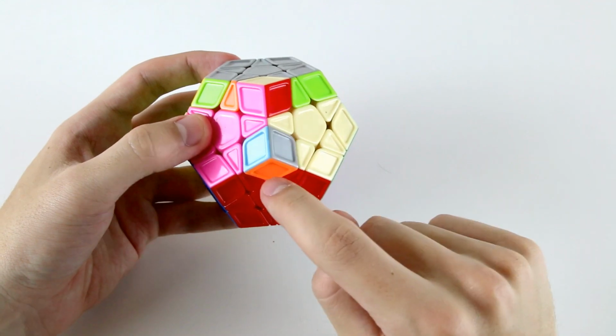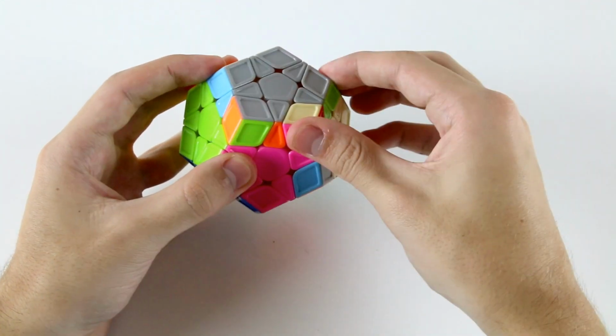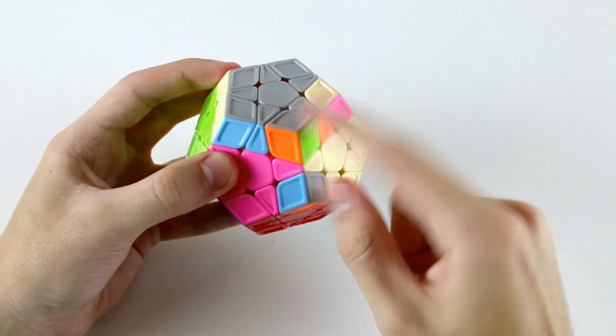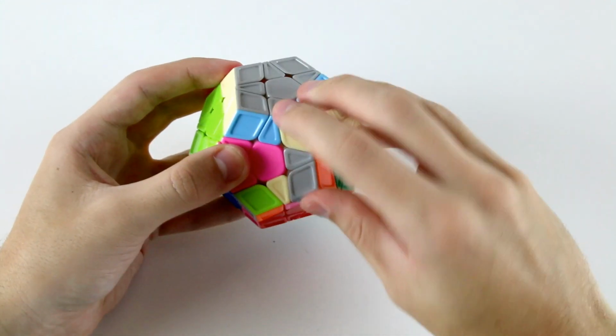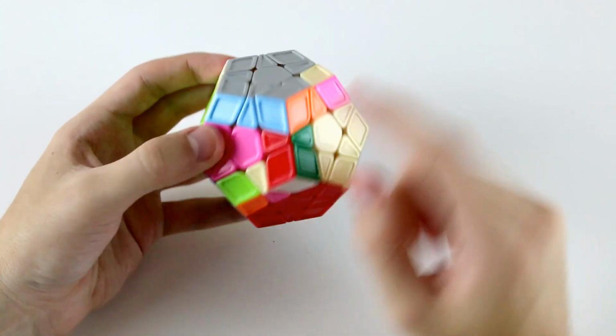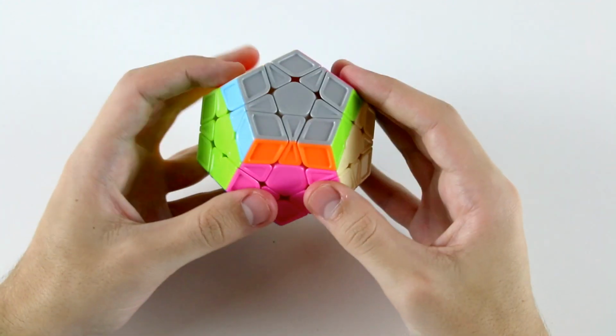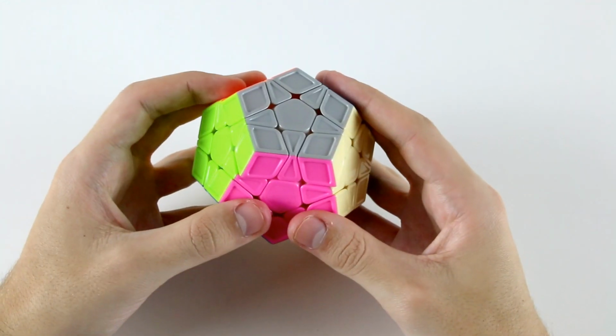So now we've got this grey, orange and light blue corner piece, which needs to go in between these 2. So rotate, insert it with R', D', R, and then our last corner piece, the grey, light green and orange, belongs here. So we go R', D, R, like that, and then finish off our Megaminx.